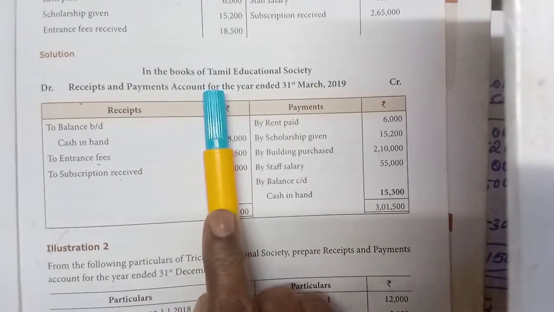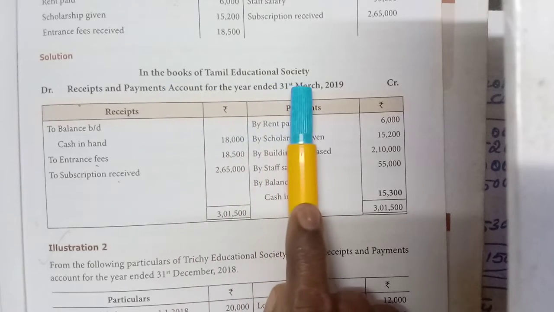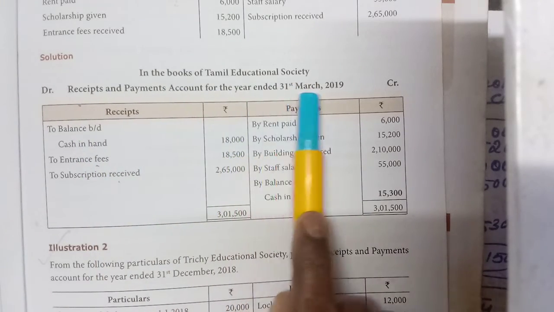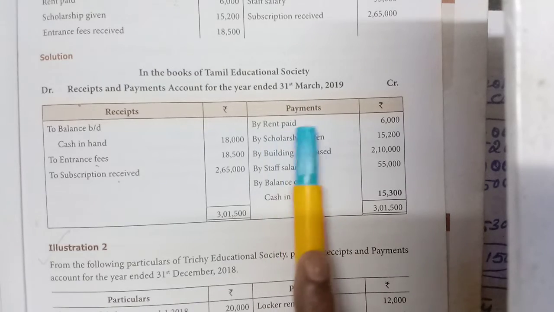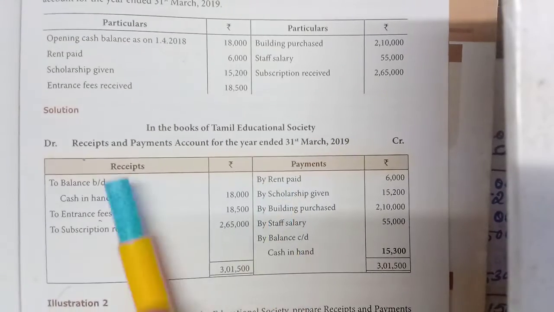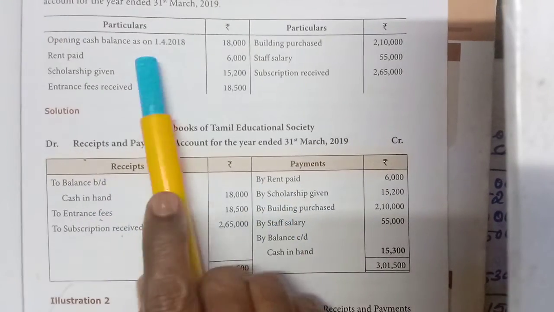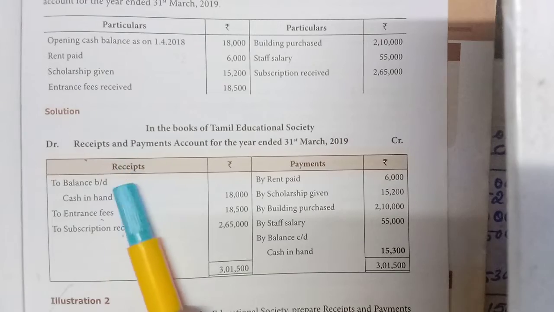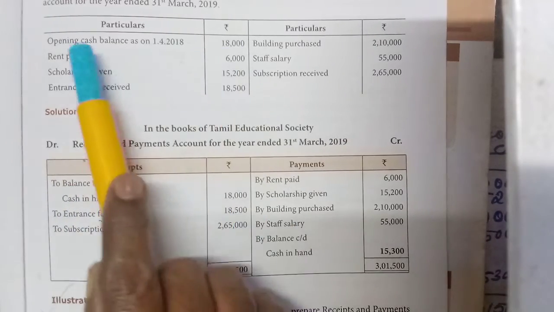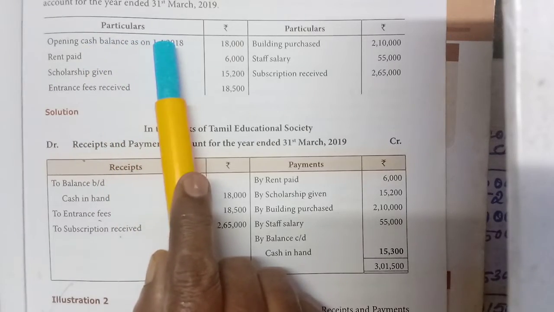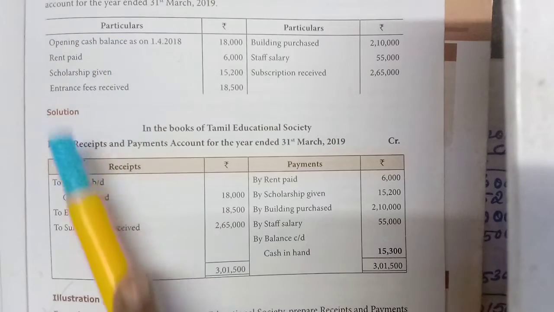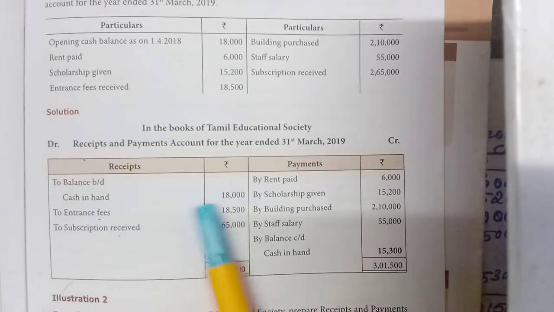We have to write first the heading. Okay, in the books of Tamil Educational Society, receipts and payments account for the year ended 31st March 2019. You see, first rent paid. Here the receipt, first one, opening cash balance. Okay, that you should write on the receipt side to balance brought down, cash in hand. Okay, should not write opening cash balance. You should write to balance brought down. Since it is cash balance, we should write cash in hand.